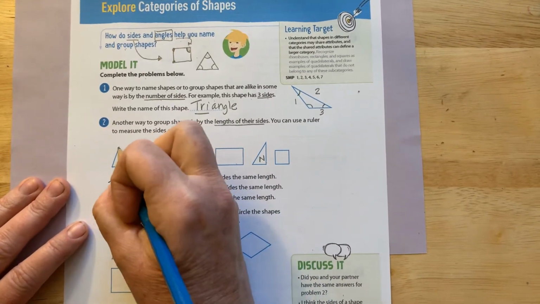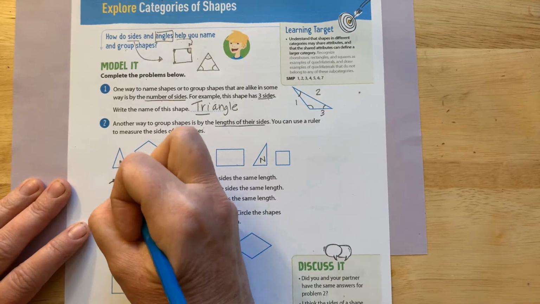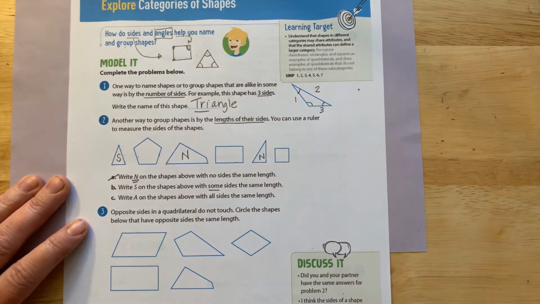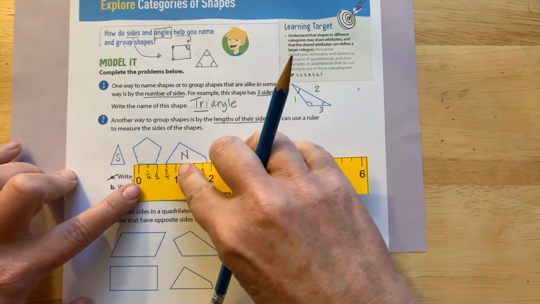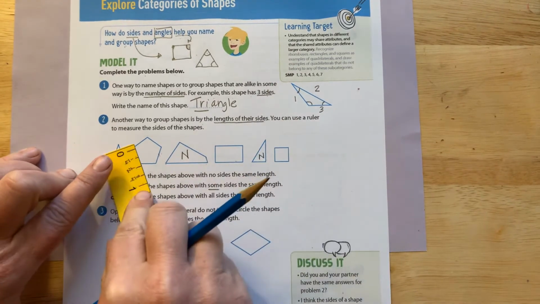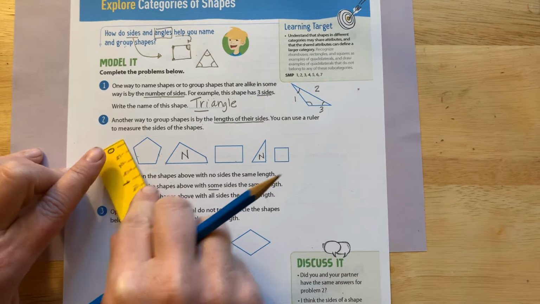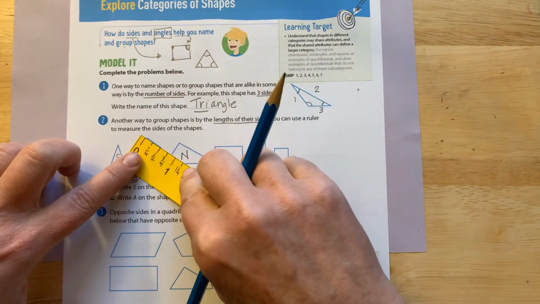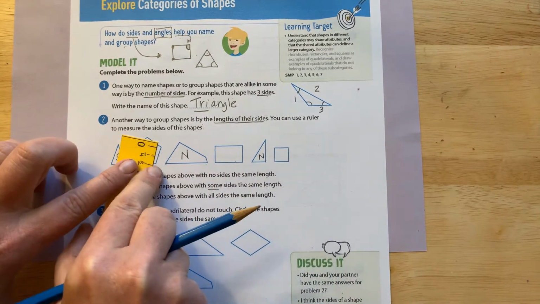Because these are two that are the same length, but this one's not. So this is an S. I'm thinking about this one. Maybe we need a ruler on this one. I notice that's about a 1/2 inch. That one's about a 1/2 inch. That one's about a 1/2 inch. 1/2 inch. So this one has all of them the same.